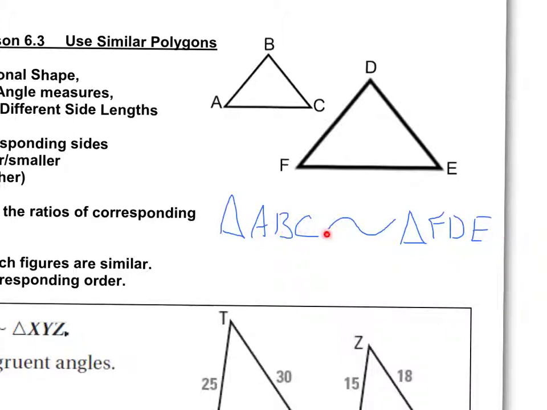When I said ABC and FDE, that would mean that we have some angles that match up, like angle A and angle F. Since I put those first, those angles must be congruent. Angles B and D would be congruent. Those are corresponding angles. And angles C and E would be congruent also. So the order you write them in matters.